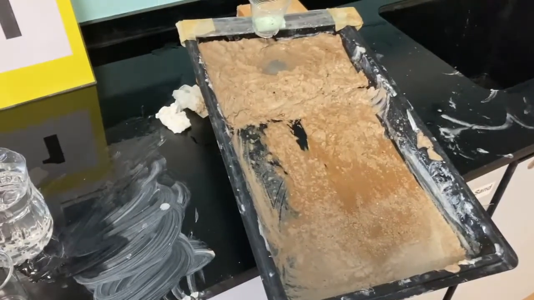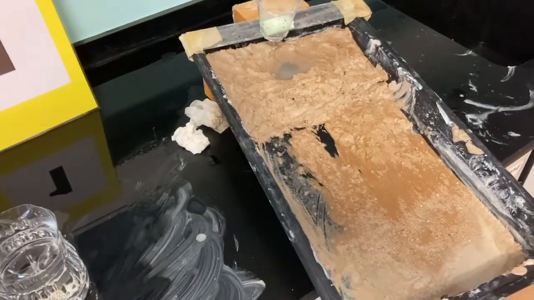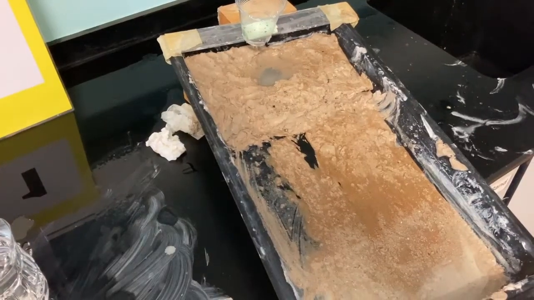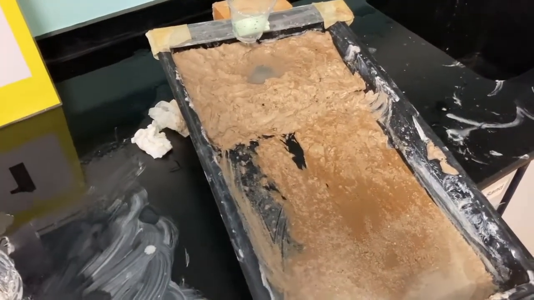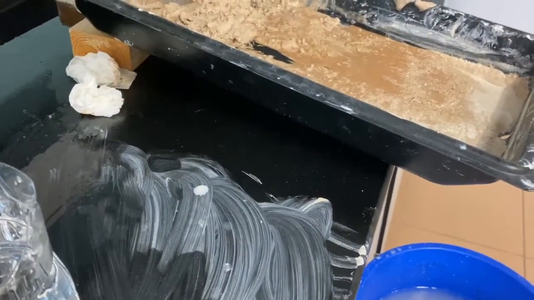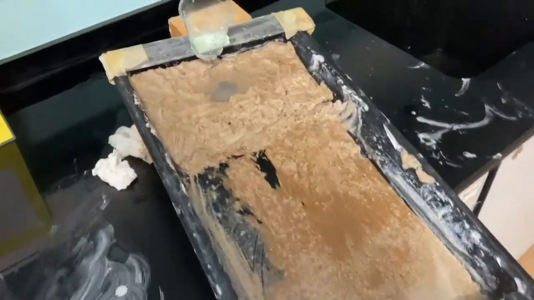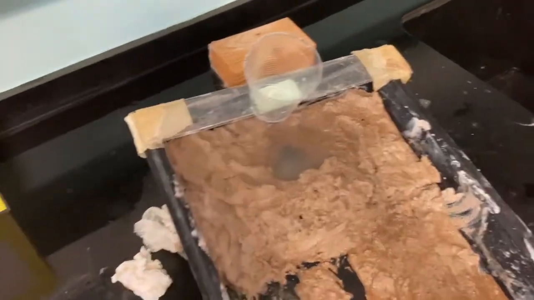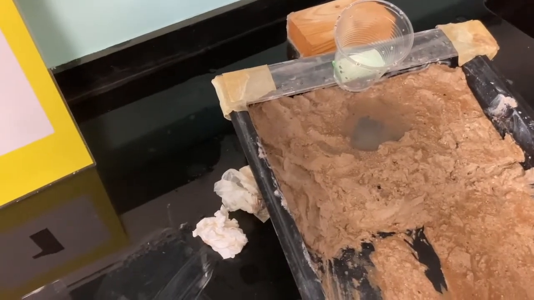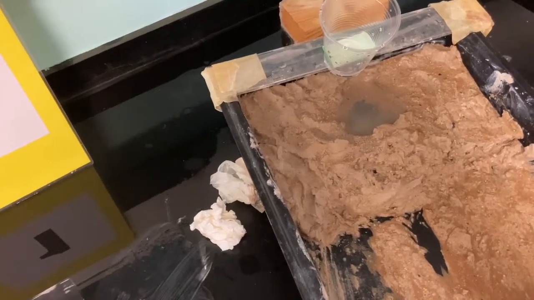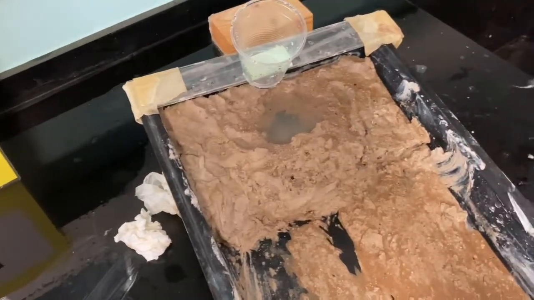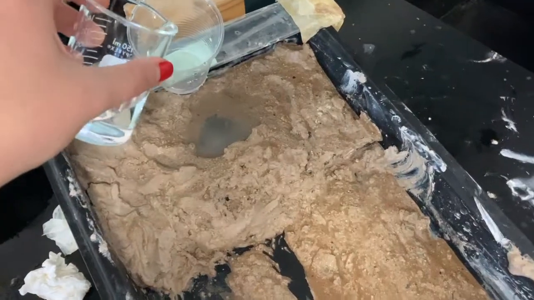All right, this is station 1, the stream table. In this station, you're investigating runoff, which is water that runs off the land. As you can see, it's all set up. Here's some land. It's set up on a slope, so it's like a hill, and our water is going to come out of here. If you look at the table in the investigation document, you're going to look at first a quarter cup, a half a cup, a whole cup, and 3/4 of a cup to see what happens.